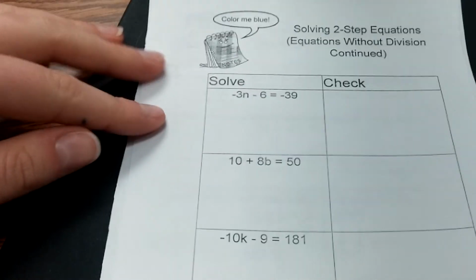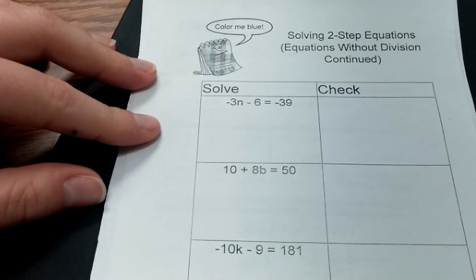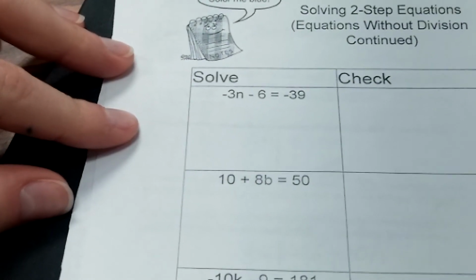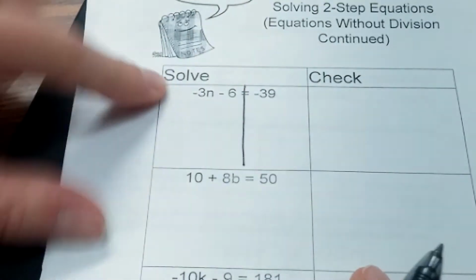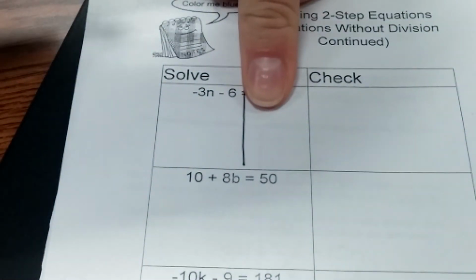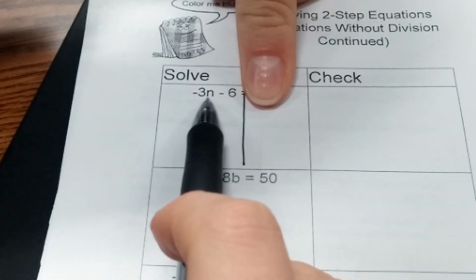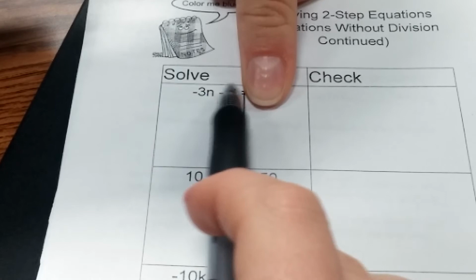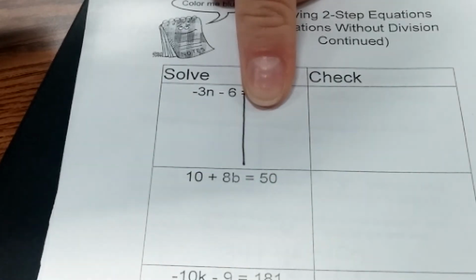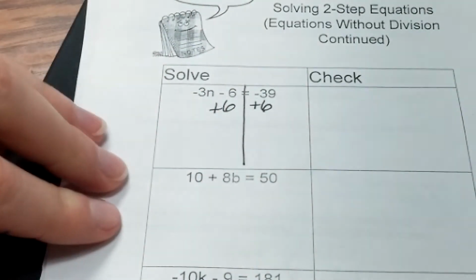Example 2. I have -3n minus 6 equals -39. My variable is on the left, so I'm focused on the left-hand side. I draw my wall and separate the equation. I have -3n minus 6. I see a -6 first. That's the constant, -6. In order to cancel a -6, I'm going to need to use a +6. And whatever I do to one side, I have to do to the other. So it's a +6.